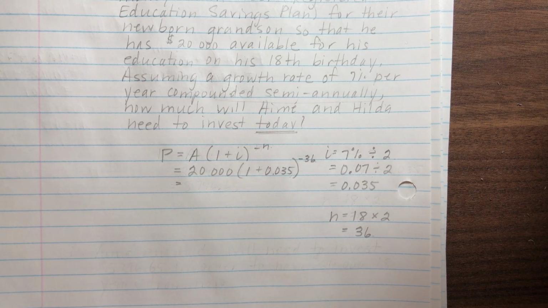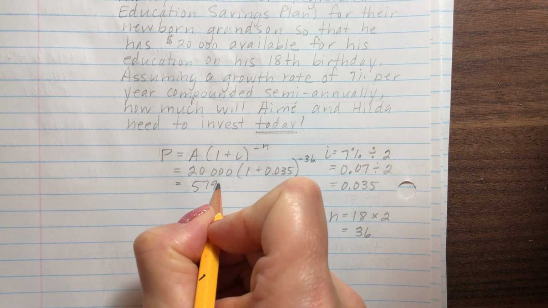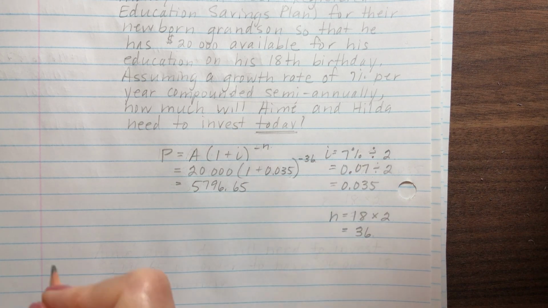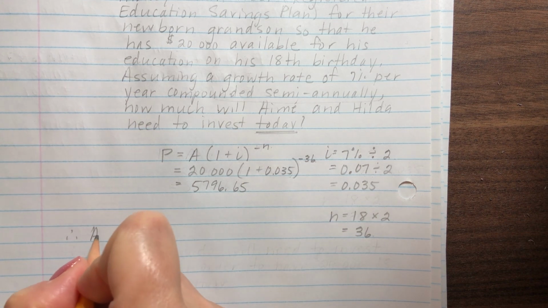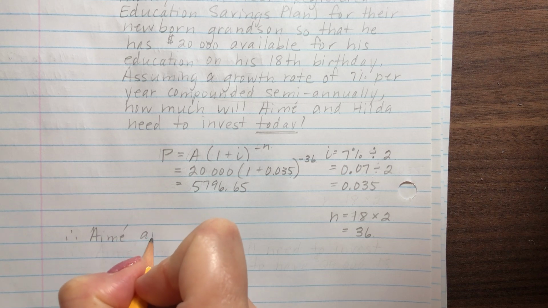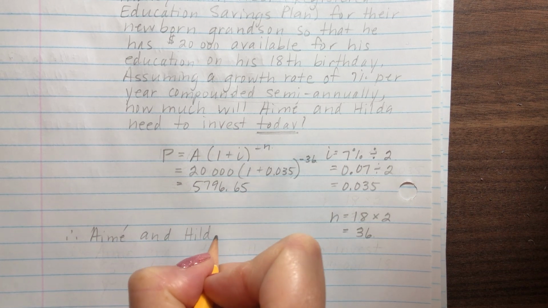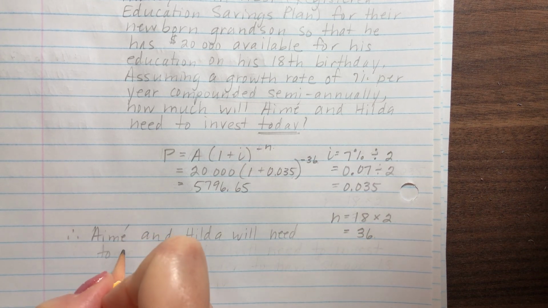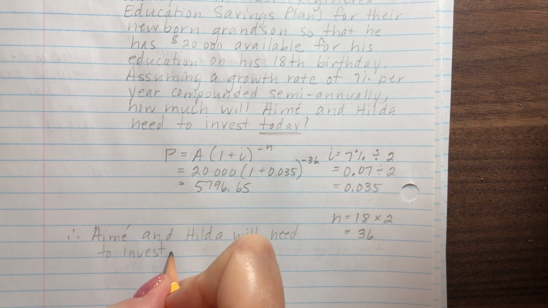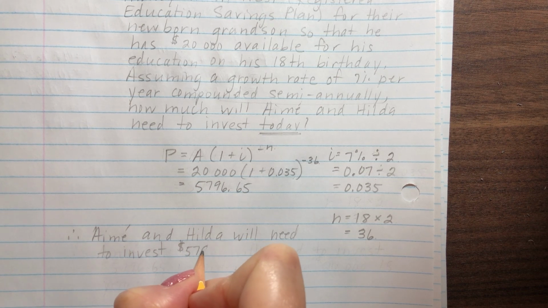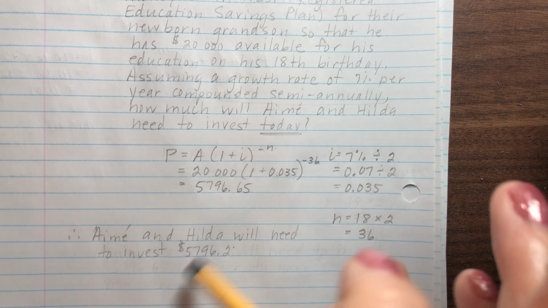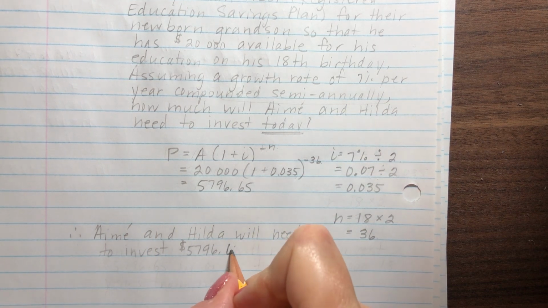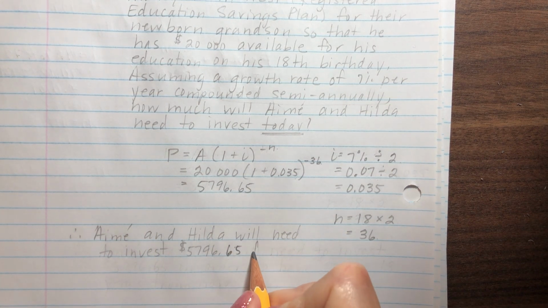And then when we use our calculator to evaluate, we will get an answer of $5,796.65. So therefore, Amy and Hilda will need to invest $5,796.65 for their grandson's future.